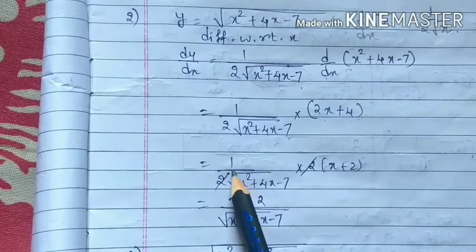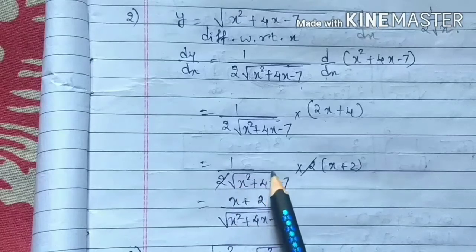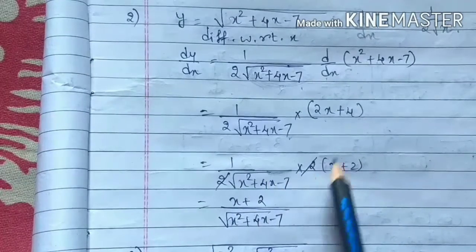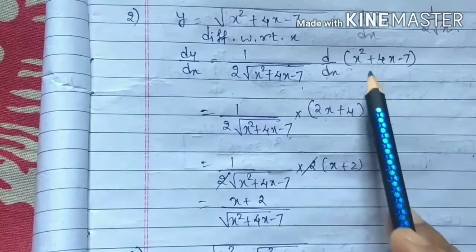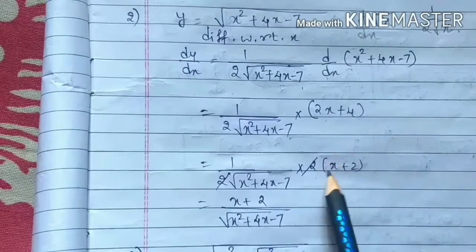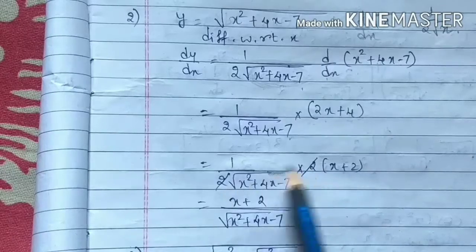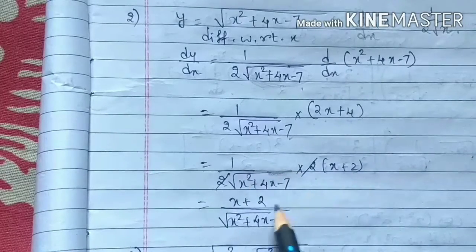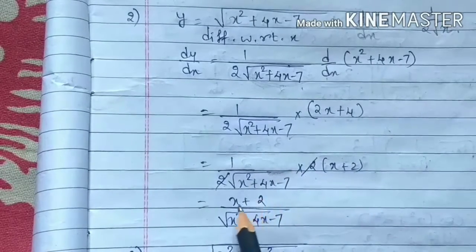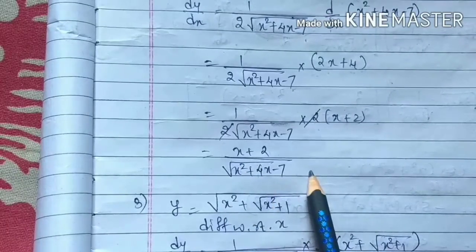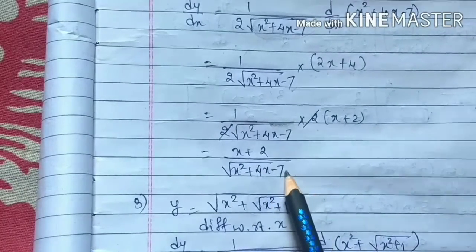So 1 upon 2 square root of x square plus 4x minus 7 into the derivative of x square. Yes, that is done, right? Now I have taken 2 common here. 2 will get cancelled. So what is left? x plus 2 upon square root of x square plus 4x minus 7. Is it clear up to here?